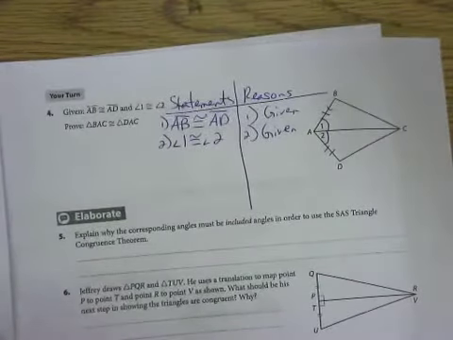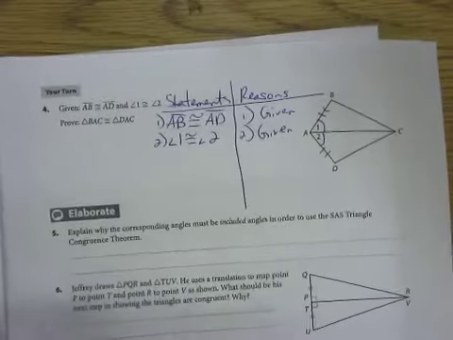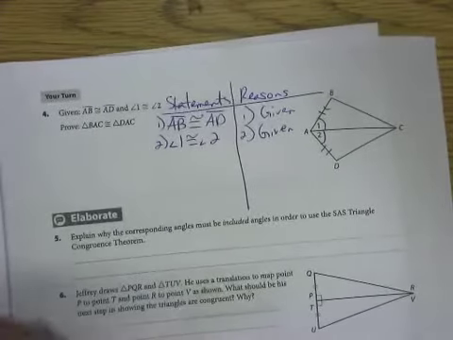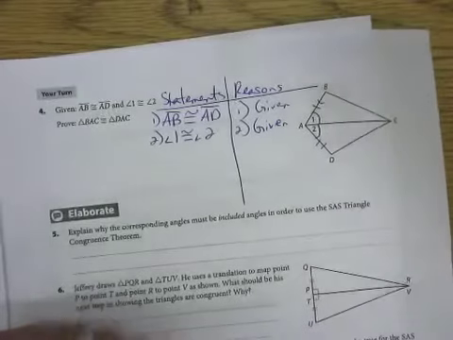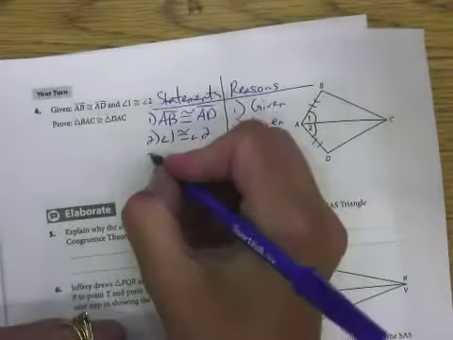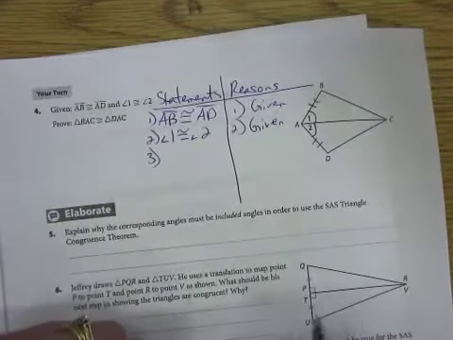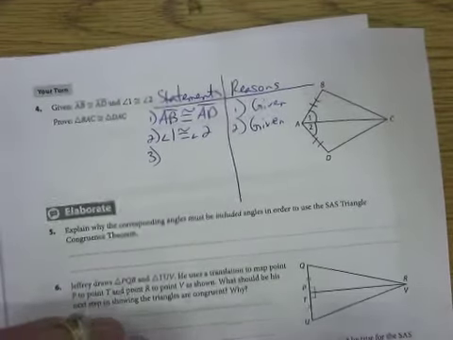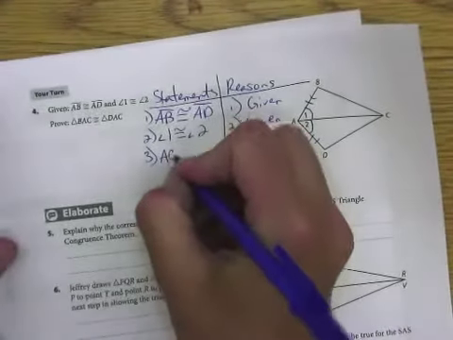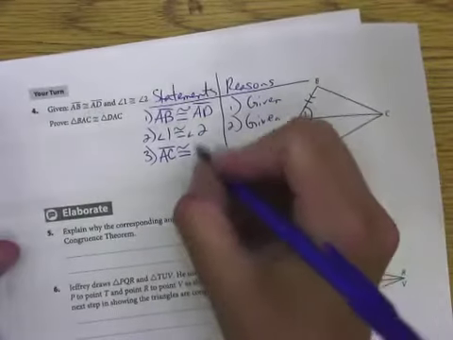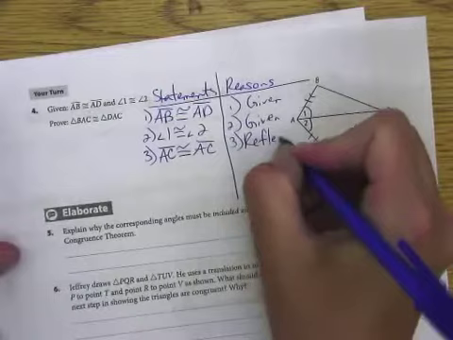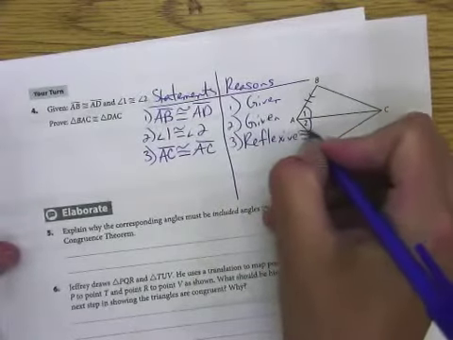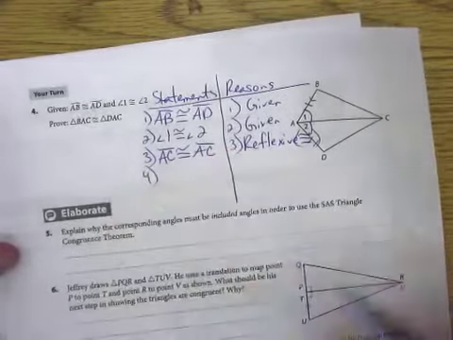And as I've said in the past, notice how the two triangles are sharing a common side. And when two triangles are sharing a common side, for example, in this diagram, they're both sharing segment AC, it is almost definite that you're going to be using the reflexive property to say that segment AC is congruent to segment AC because of the reflexive property of congruence.